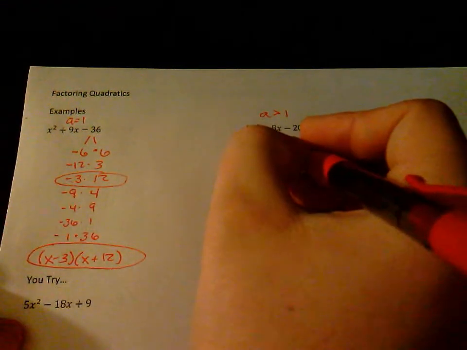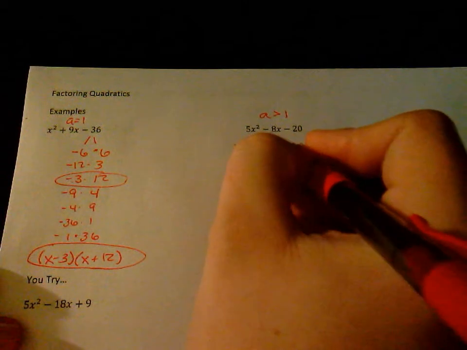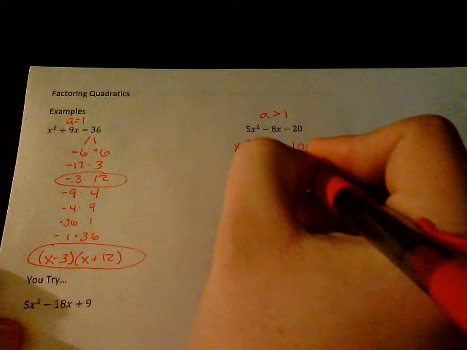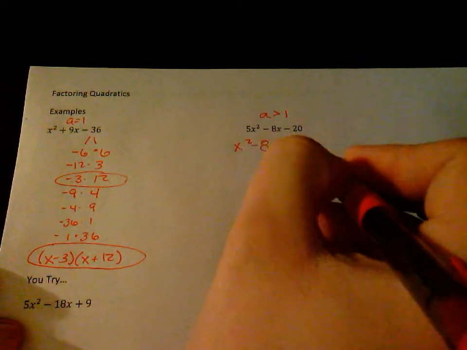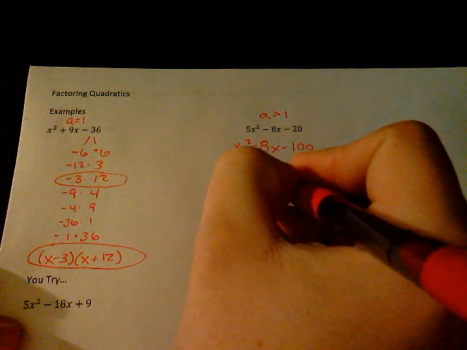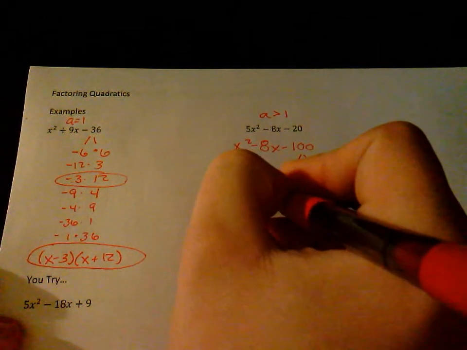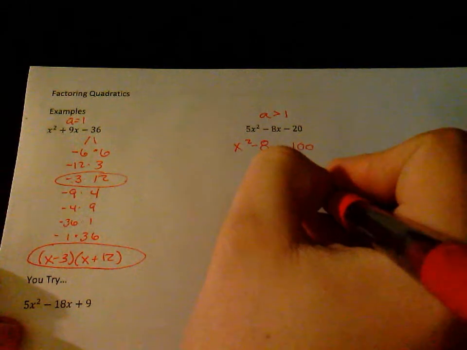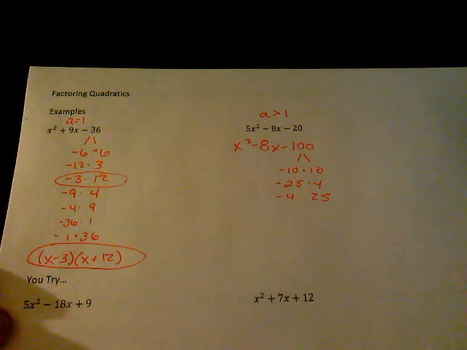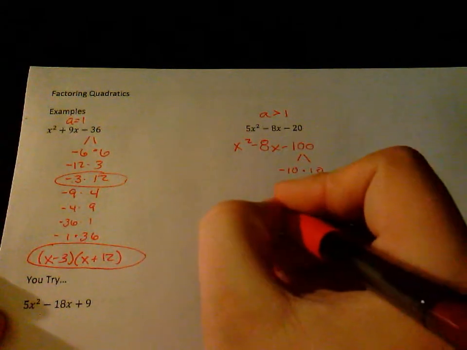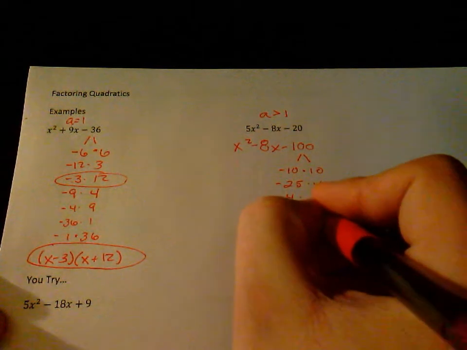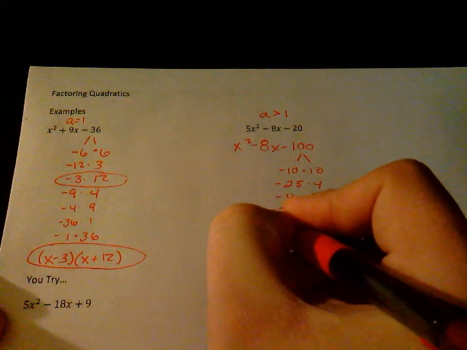So what we're going to do is the easy one, negative 10 times 10. Negative 25 times 4, negative 4 times 25. Then you have negative 20 times 5, negative 5 times 20.